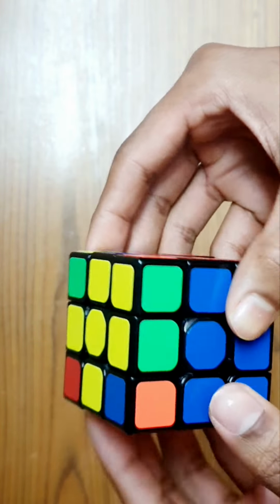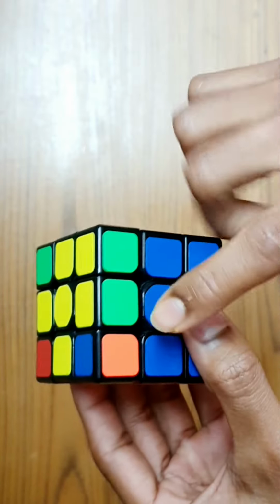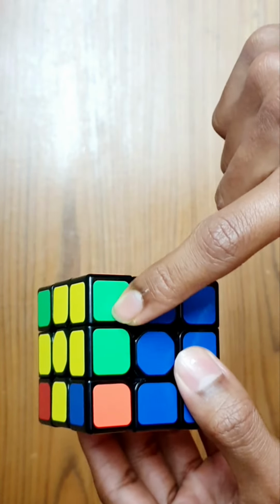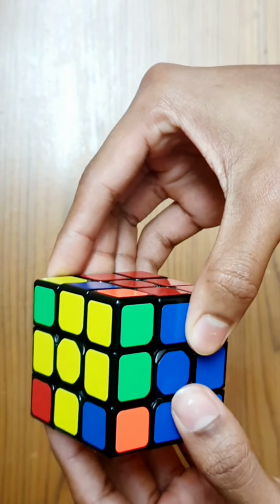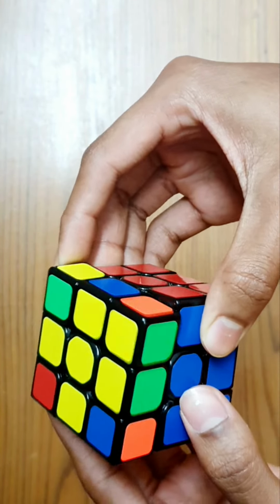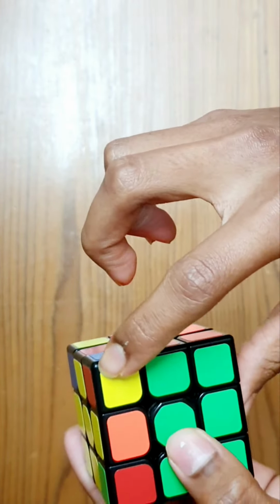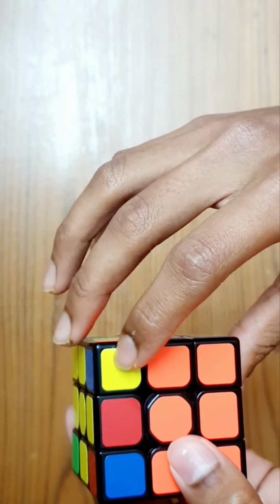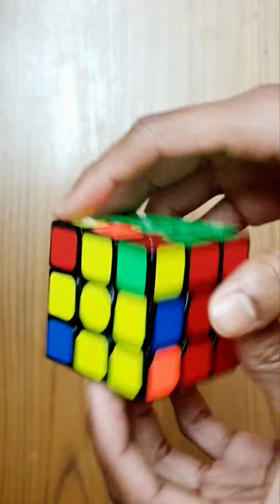So basically for this type of situation, you always need to make sure there is no yellow on top of the blue face. Okay, so basically typically you will have one on top of red, one square on top of green, and one square on top of orange, the yellow squares basically, and that's the top right corner.